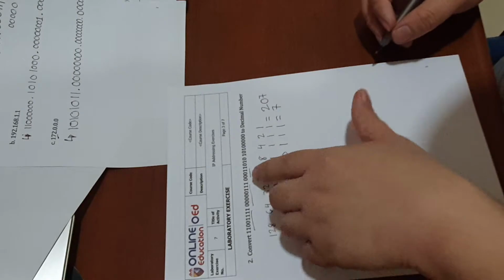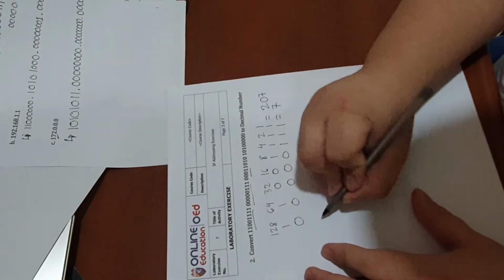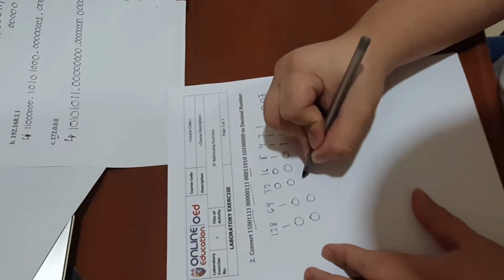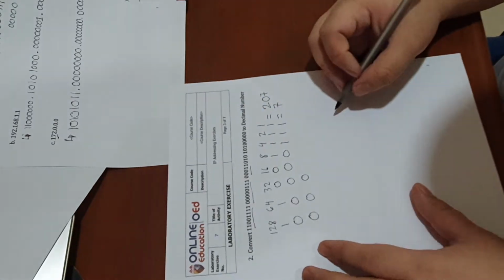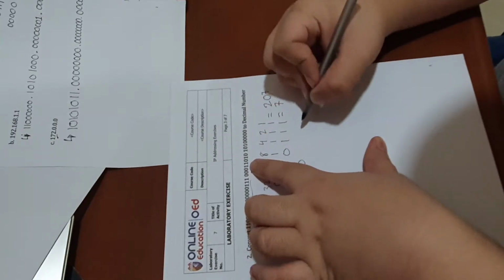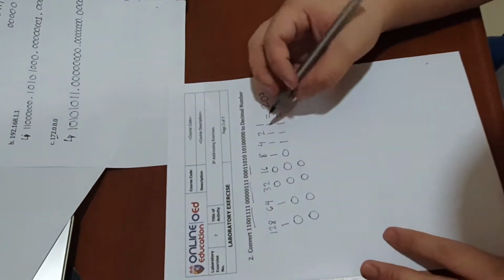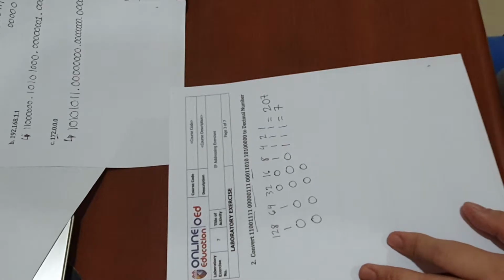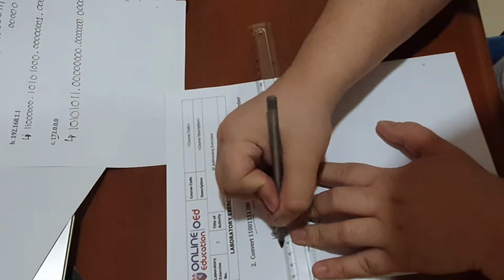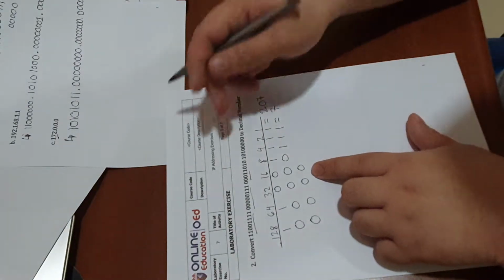this slot. So that is 0 0 0 and then 0 and then, okay, so where am I?